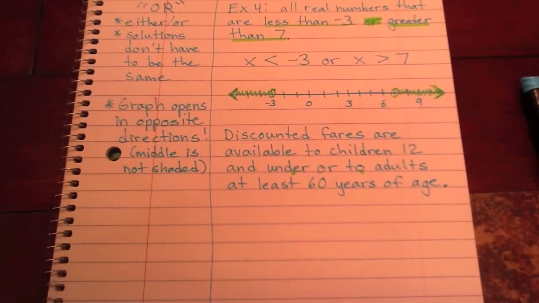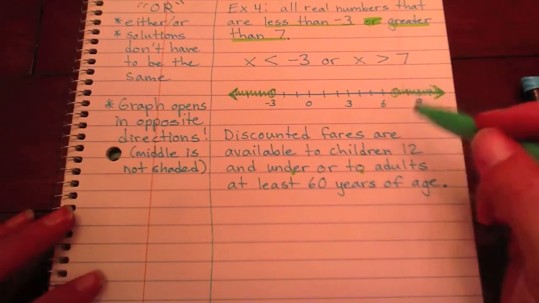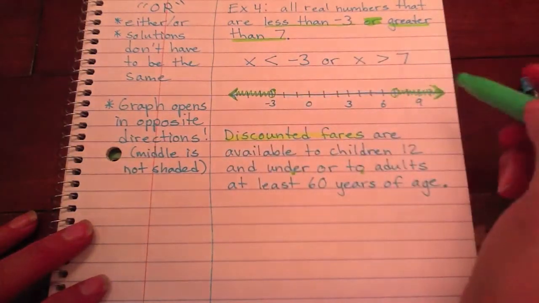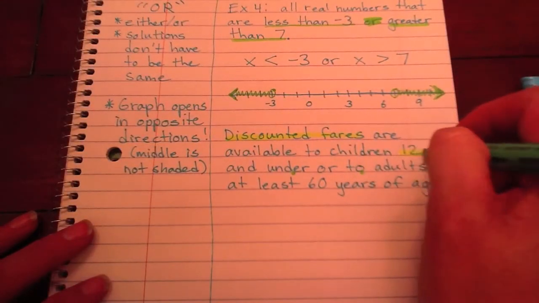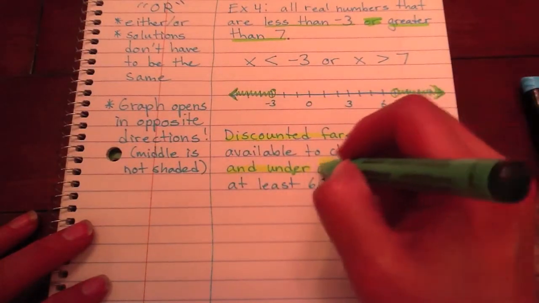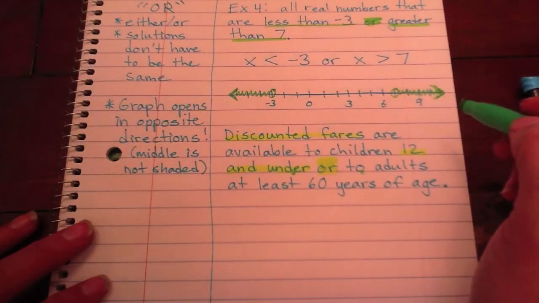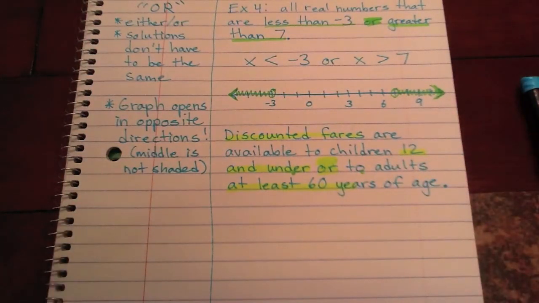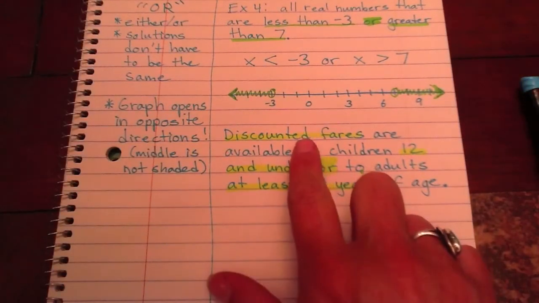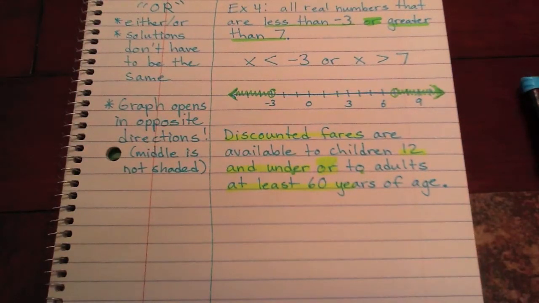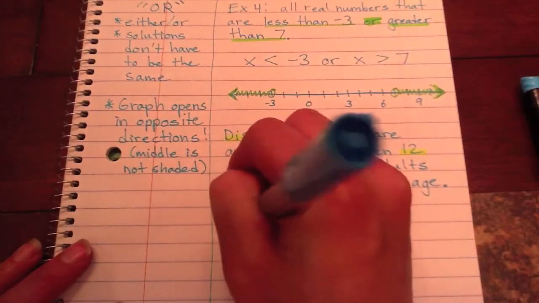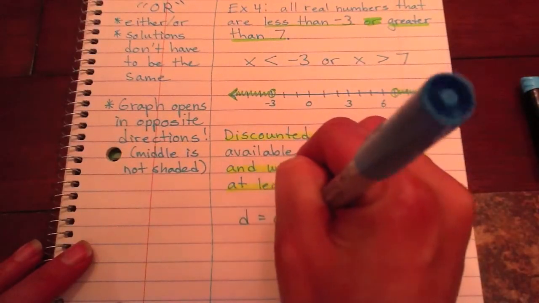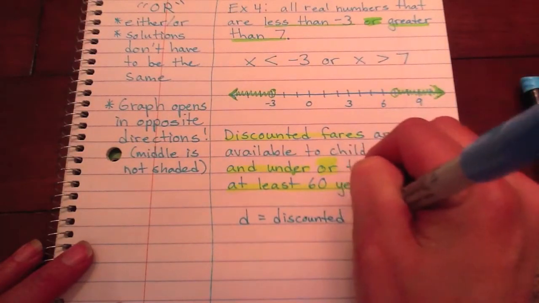So what you need to do when you come across these, same idea. Go through and look for important information. Discounted fares are available to children 12 and under, and then that key word or means we have a compound inequality, to adults at least 60 years of age. What this means, discounted fares is basically your variable. So you could say D equals discounted fares.